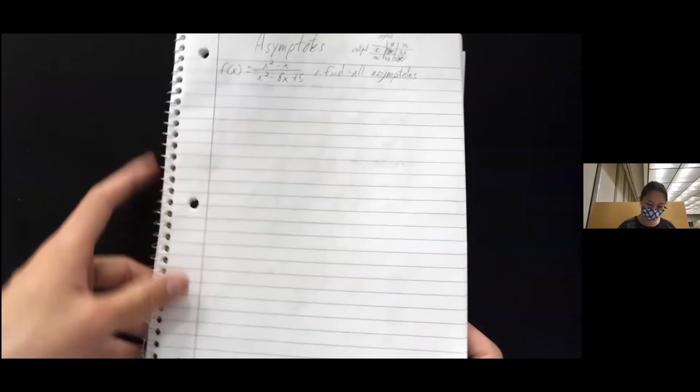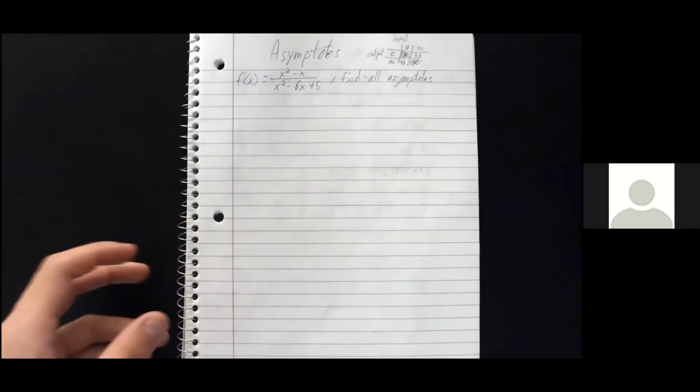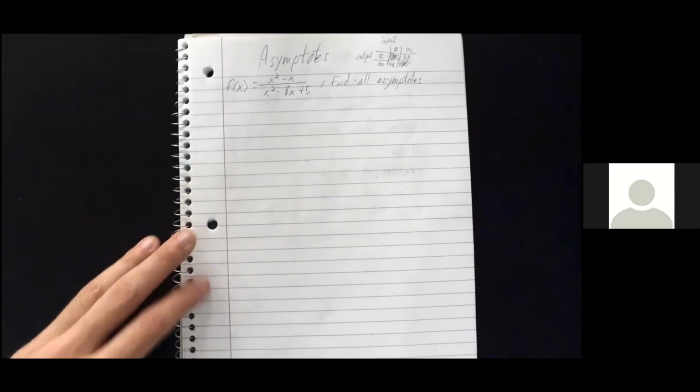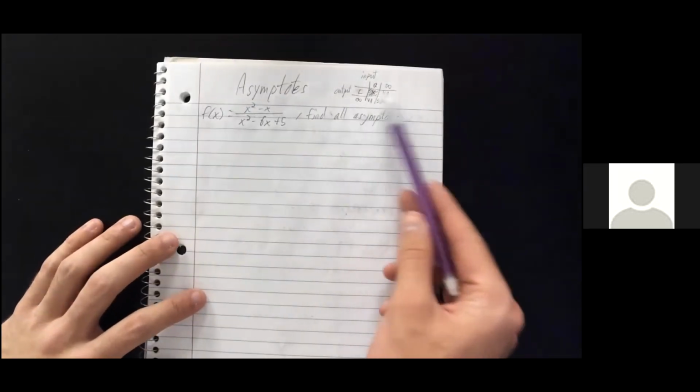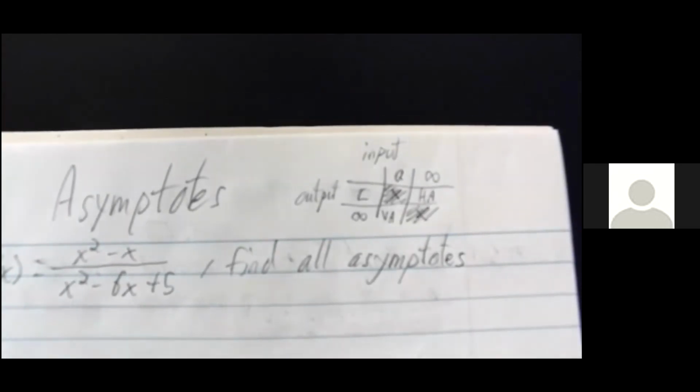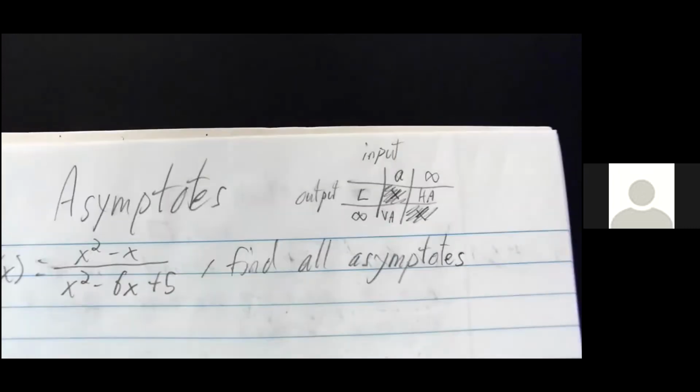Sounds good. So this asymptotes problem is a bit longer than other ones, because not only do you have to find vertical asymptotes, but you also have to find horizontal asymptotes. To go over again where we know vertical and horizontal asymptotes are, I made this little box at the top. I don't know if you can see it too well. I can zoom in. Sorry. Okay, there we go. Is it focused at all? Wait, I'm going to focus it.